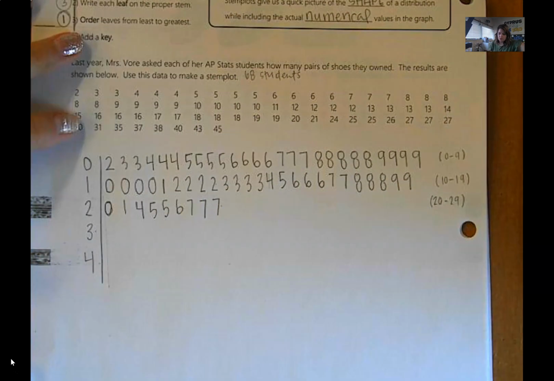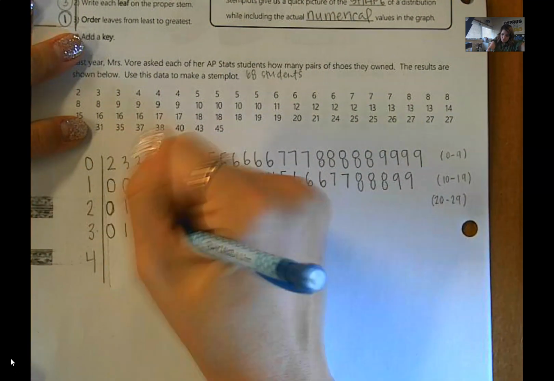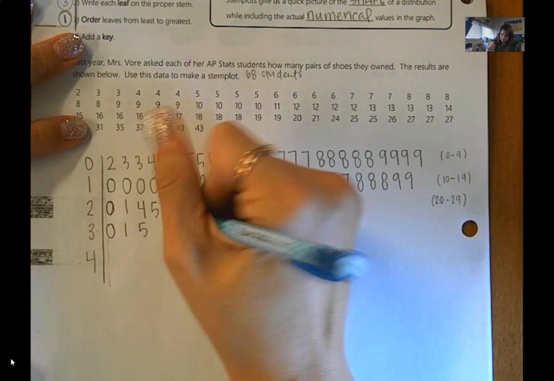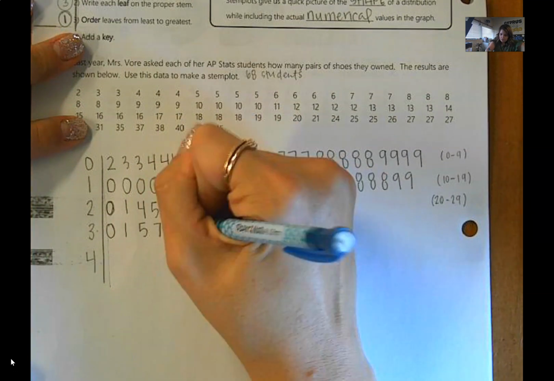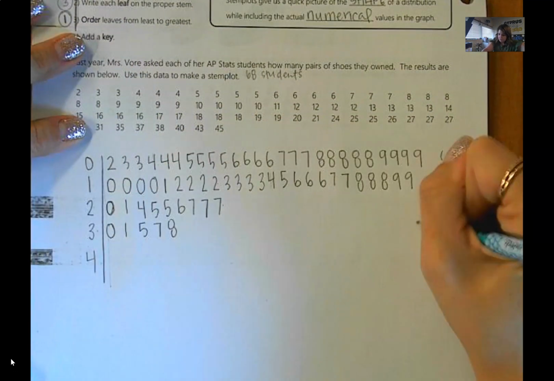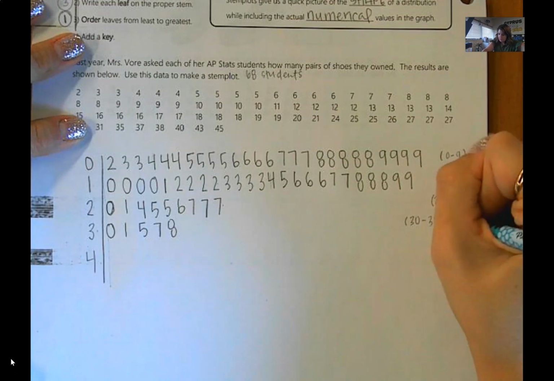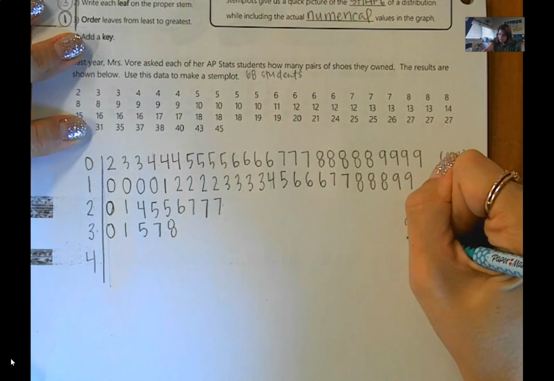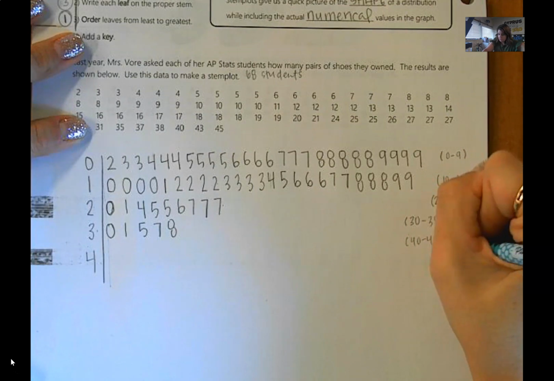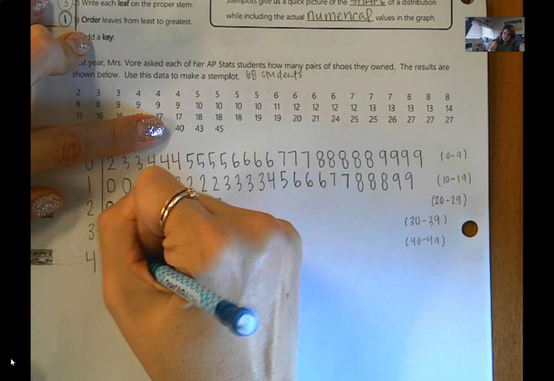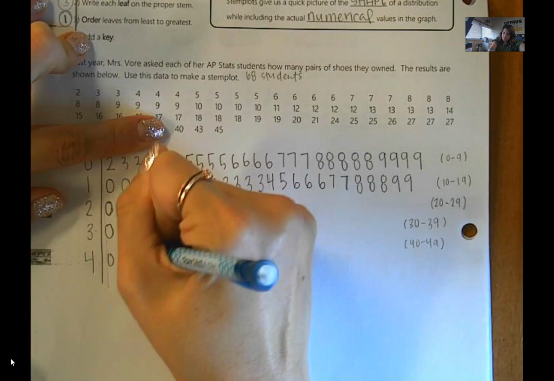Okay, next up is 30. We have a 30, we have a 31, 35, 37, 38. This is 30 through 39. And then lastly, we would have 40 through 49. So we have 140, 143, 145.